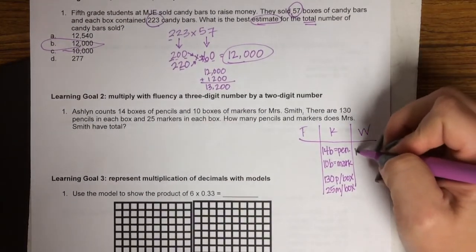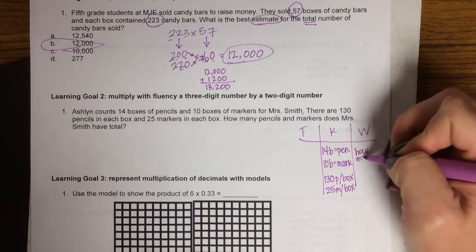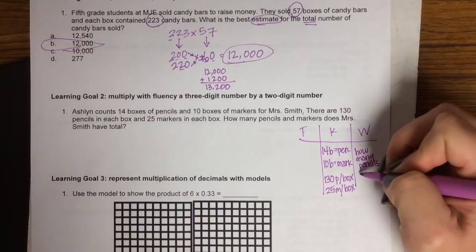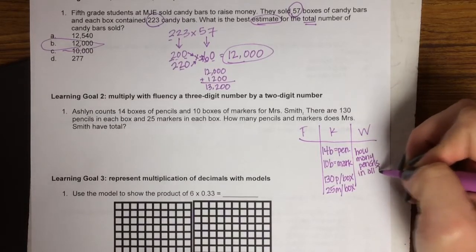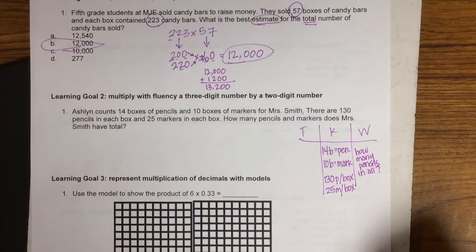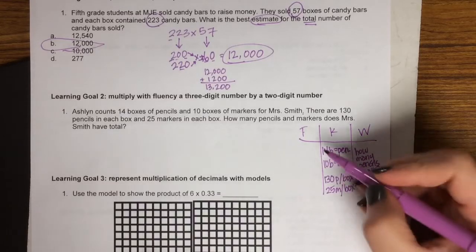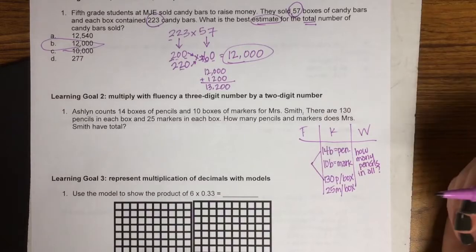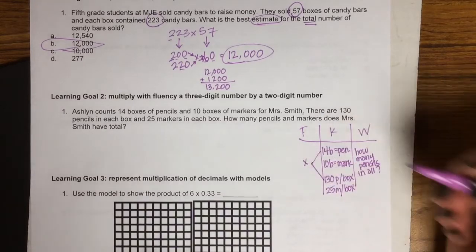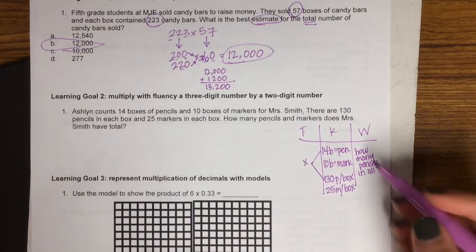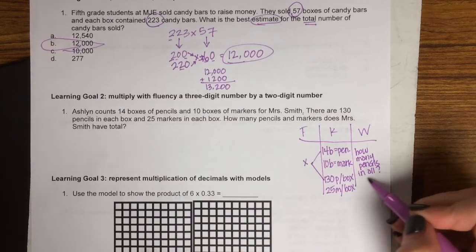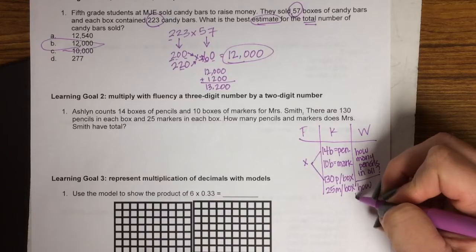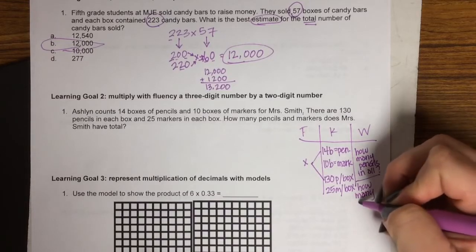How many pencils in all? Okay, when I wonder about that, I'm thinking I have two numbers, and these numbers each occur every time. I'm thinking I'm going to multiply those numbers together to figure out the answer to this question. I'm also wondering how many markers are in each box.